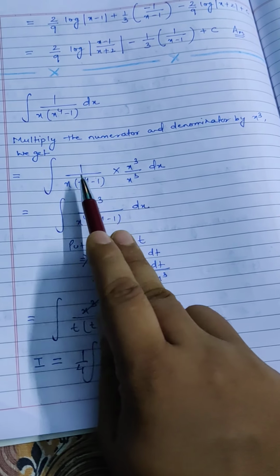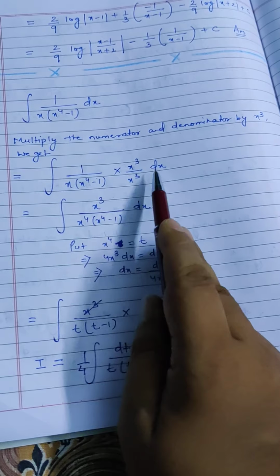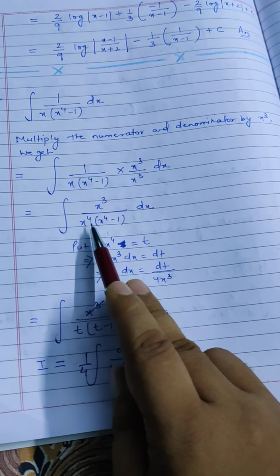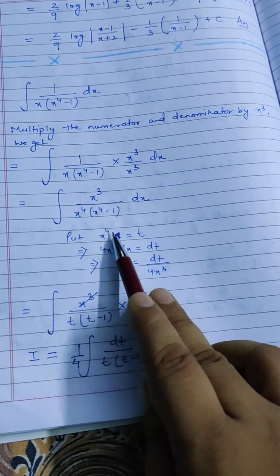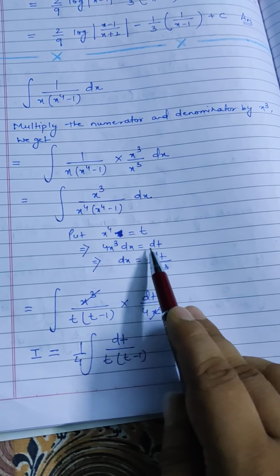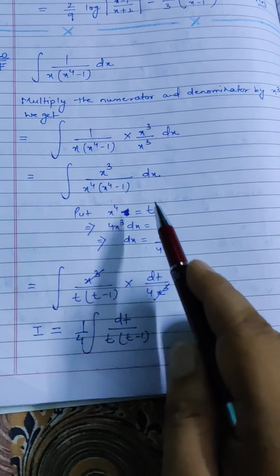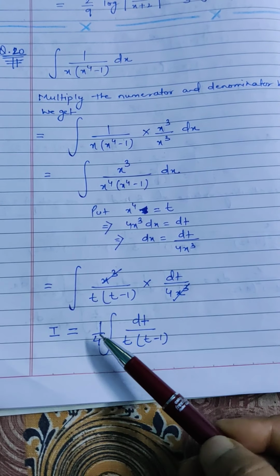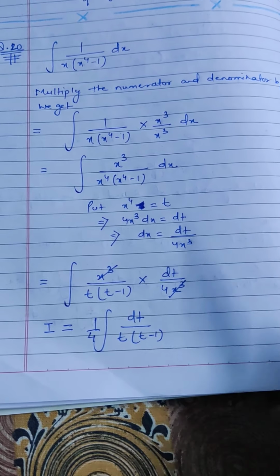So what I get? This whole function is multiplied by x to the power 3 and divided by x to the power 3. In the numerator I got x to the power 3 and in the denominator I got x to the power 4 multiplied by (x to the power 4 minus 1). Now putting x to the power 4 equal to t and using the substitution method, I got 4x cube dx equal to dt, so dx is equal to dt upon 4x cube. Now putting it in place of dx, this x cube and x cube cancel out. I got 1 by 4 integration dt upon t into (t minus 1).